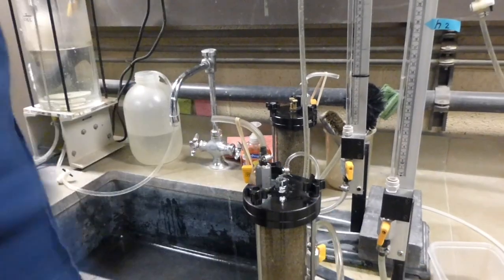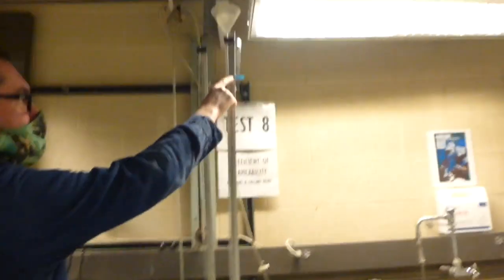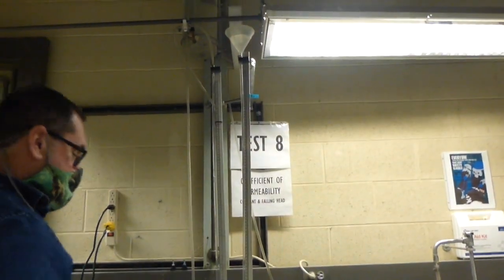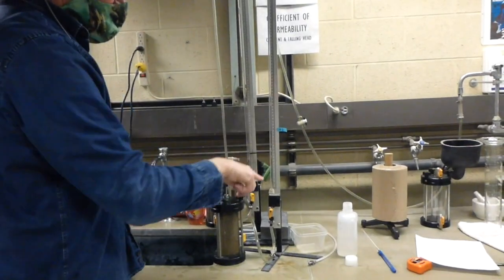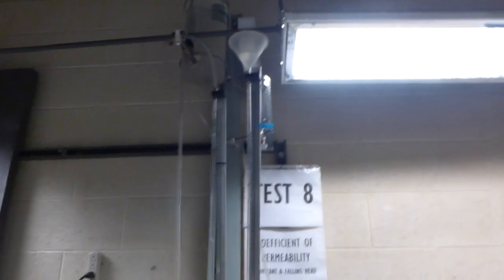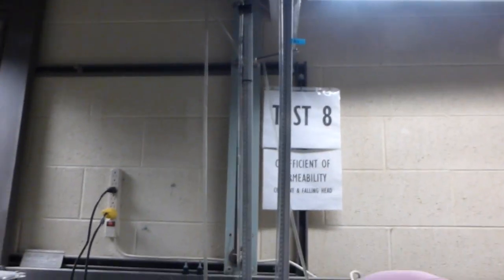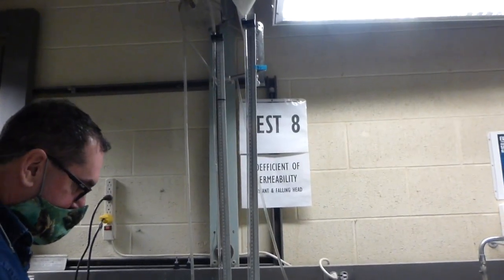This test goes very quickly once the water hits the standpipe because the area of the tubing is so small. As soon as the water level hits H1, Hebo will start the timer and John will put the graduated cylinder into the outflow. 1, 2, 3, start!